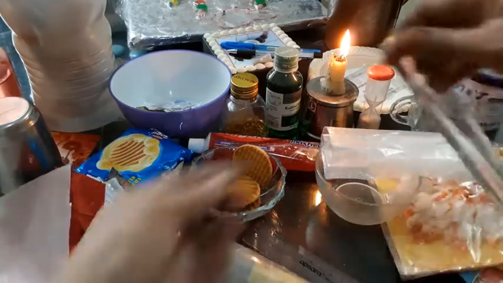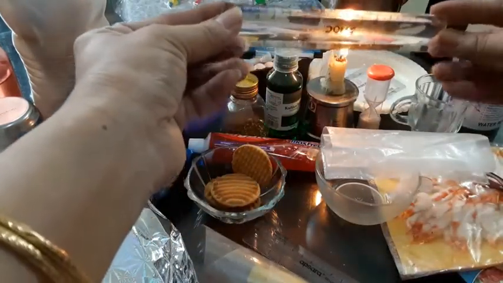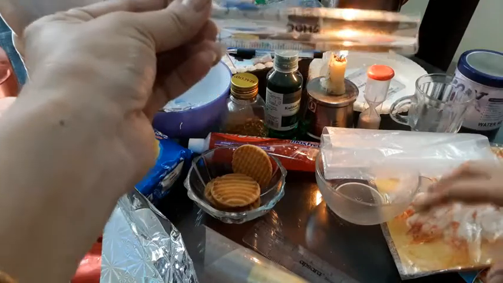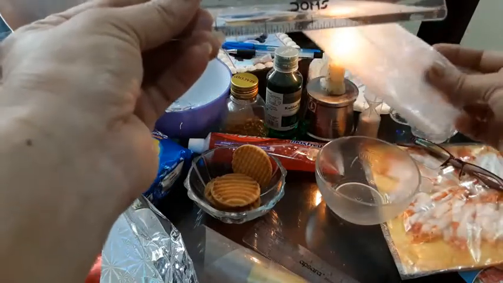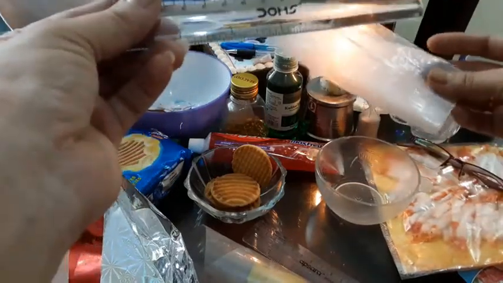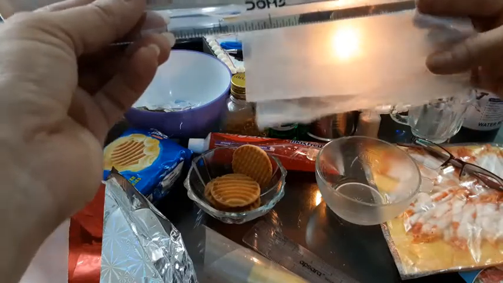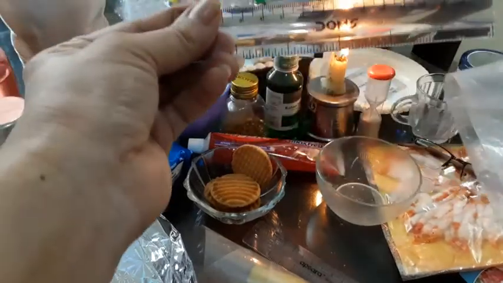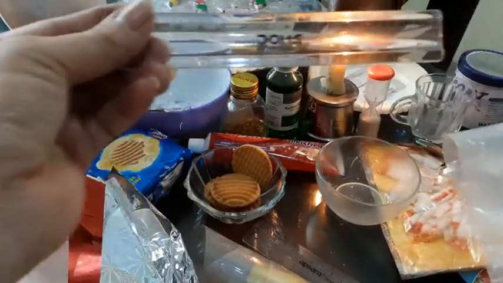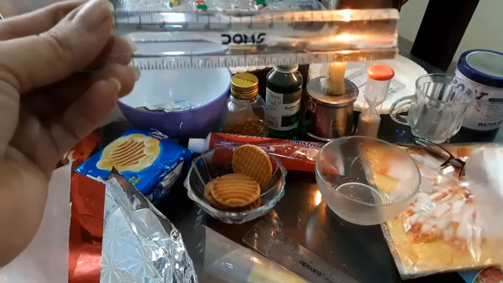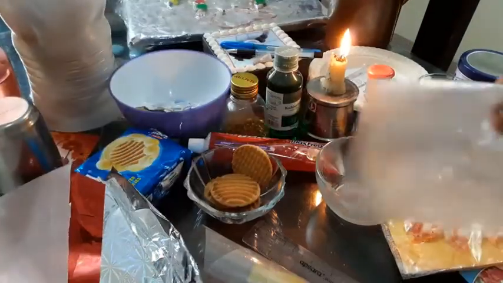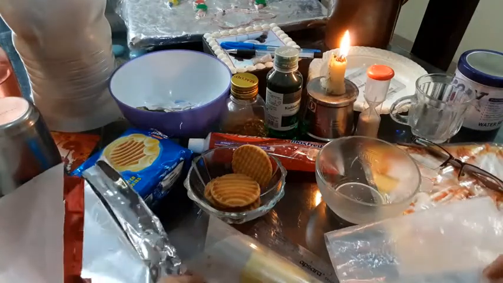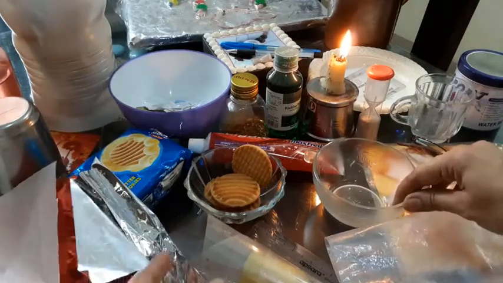Transparent materials allow all the light to pass through them. But translucent materials do not allow all the light to pass through them, so it appears like this. But through the transparent one, the candle flame will be visible to you.